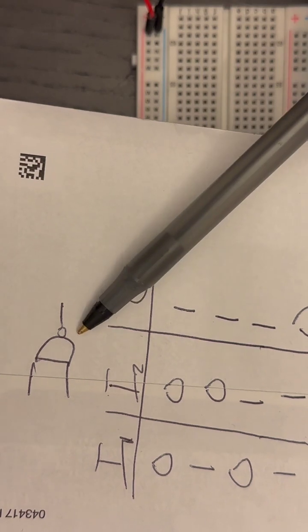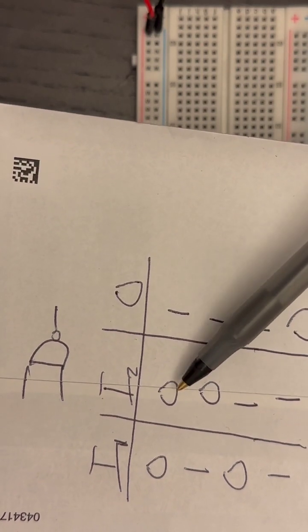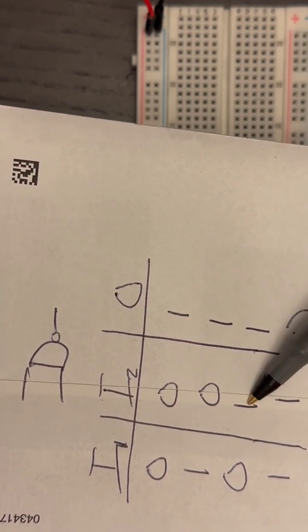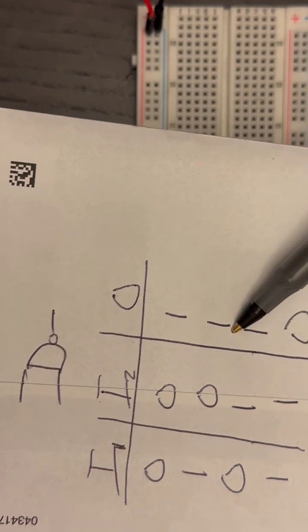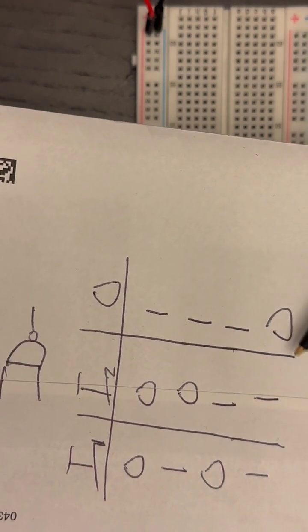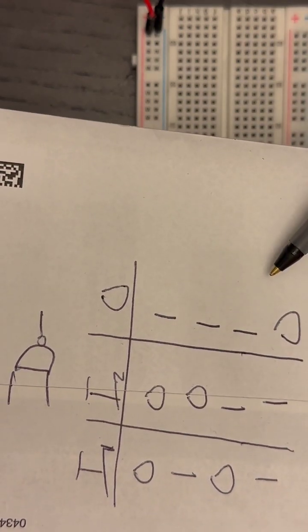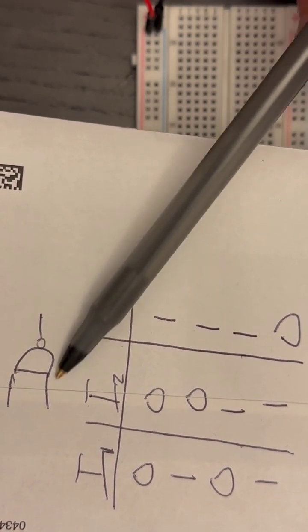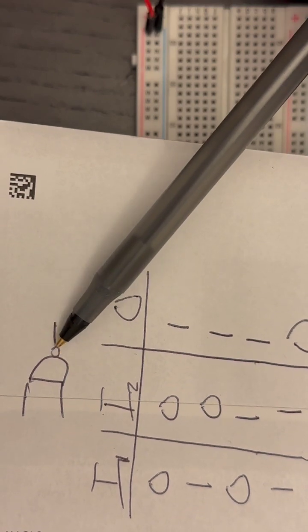If this little circle wasn't here, if both of these were off, then this would be off. If one of these, but not the other, was on, then these would be off. And if both of these were on, this would be on. So it's completely inverted from an AND gate. And in the drawing, you can see that the NAND gate is built on top of the AND gate. It's just a little addition right here.